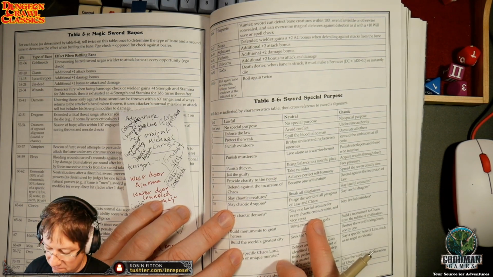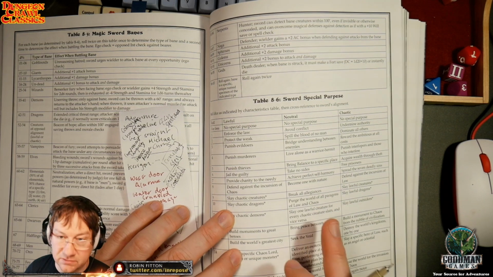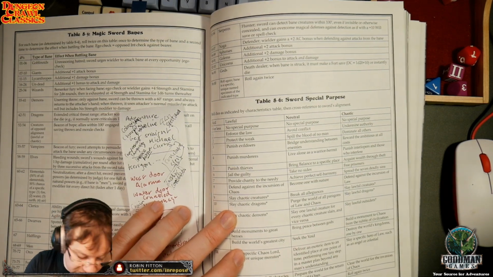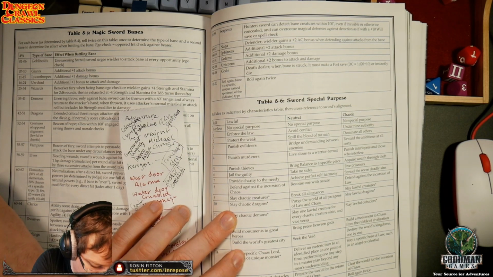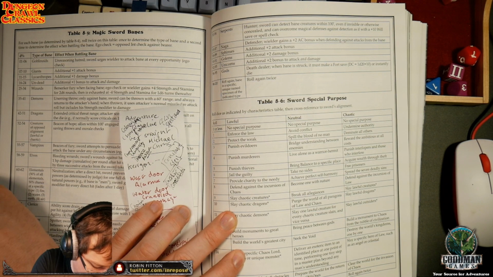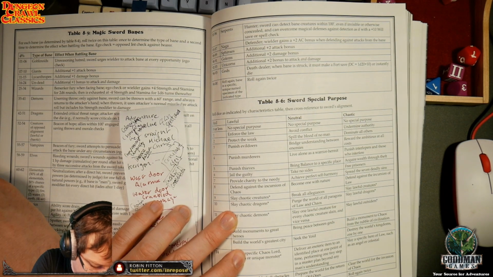There's going to be a powerful urge, or at least this thing's going to be moaning at them because it can talk. So that's quite an interesting bane. So slay one lawful and one chaotic, balance.